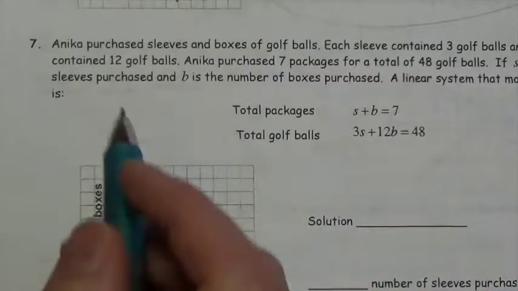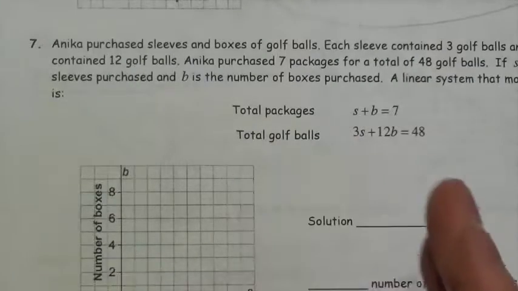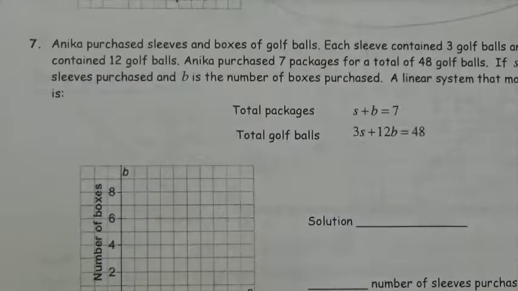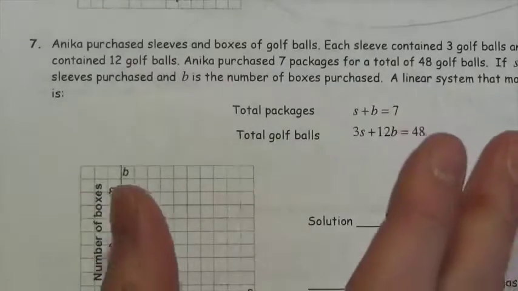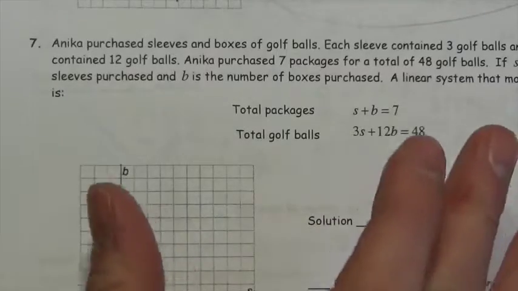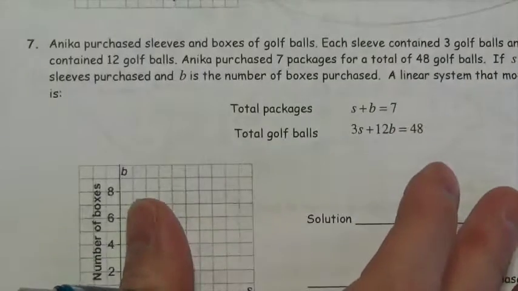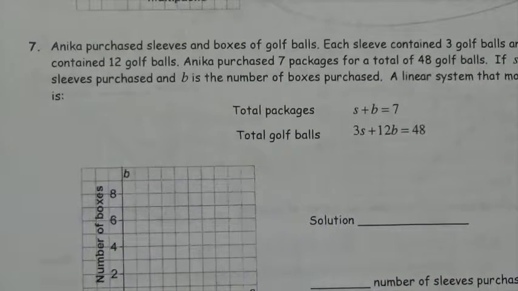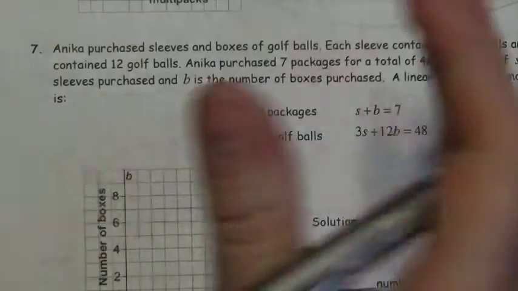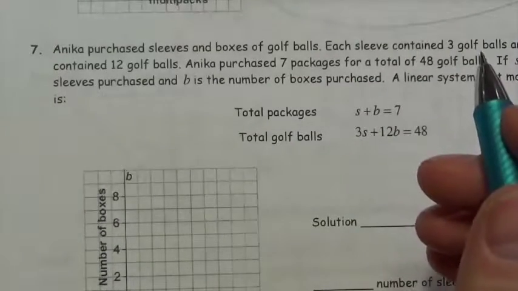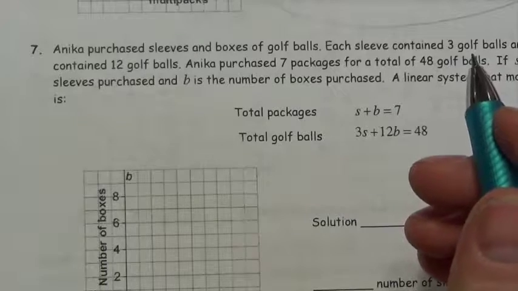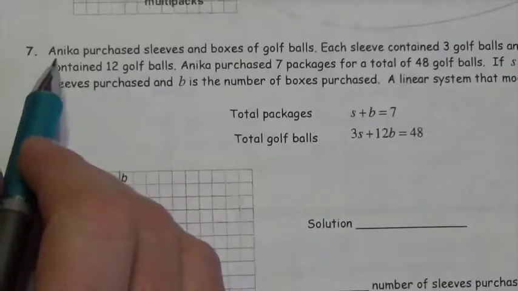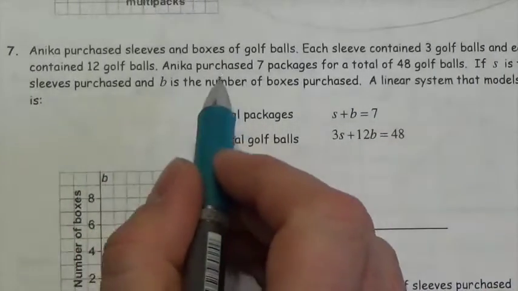All right, here we go again. Just another word problem, another context to help illustrate the idea of solving a system of equations and what it's important for. I'll state right up front this time that I realize the data we're dealing with here is discrete, so we're expecting a clean solution on a lattice point. But again, I'm going to draw the lines in, just so that it's very clear and to emphasize what it is that we're doing when we solve a system of equations. So here we go. Annika purchased sleeves and boxes of golf balls.